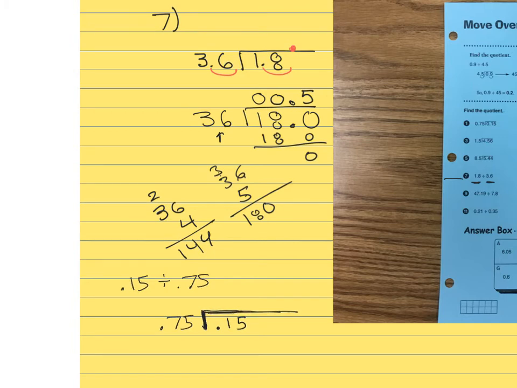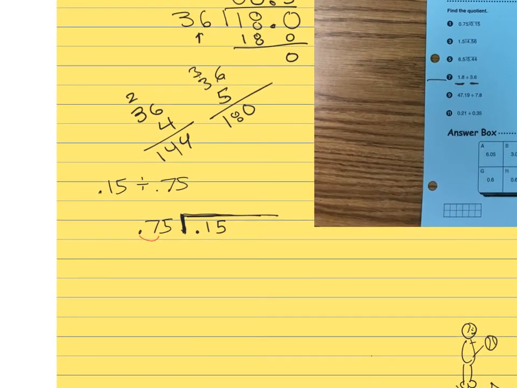All right, let's move our decimal: 1, 2. There we go. 75 divided by 15. I'm going to add some zeros. All right, so this is number 1. Does 75 go into 0 or into 1? If I have $1, can I give someone $75? No, I can't. That's 0. Does 75 go into 15? No, if I have $15, I can't give someone $75.